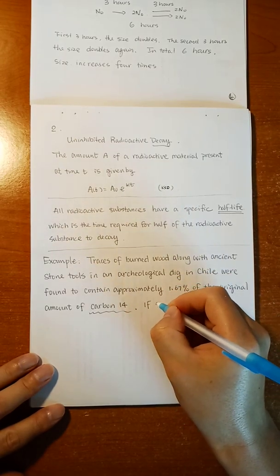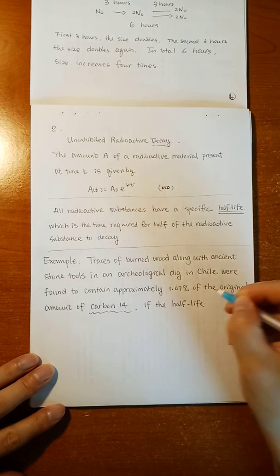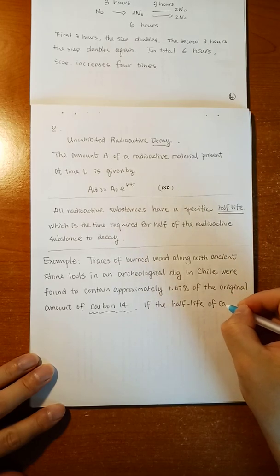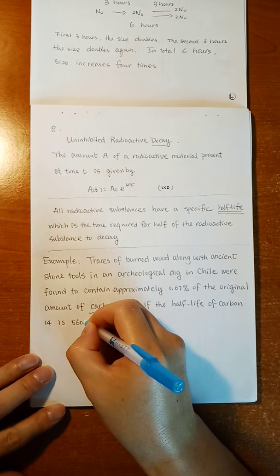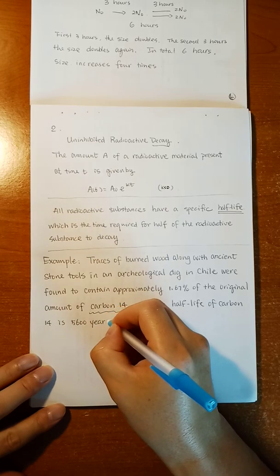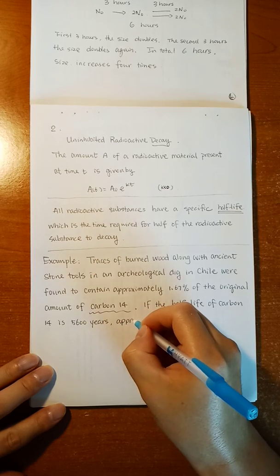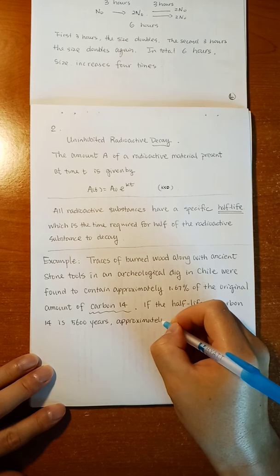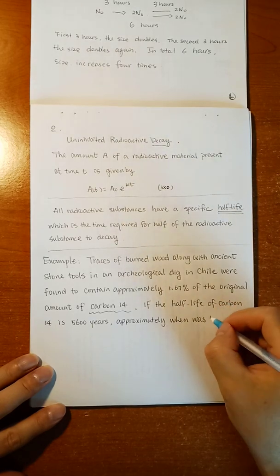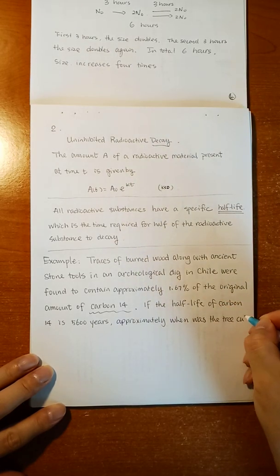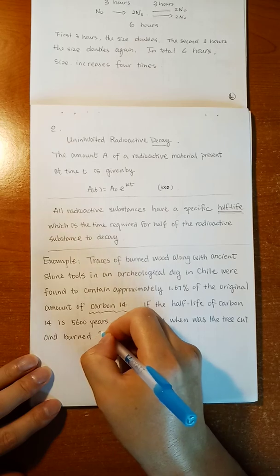If the half-life of carbon 14 is 5,600 years approximately, one was the tree cut and burnt. Okay?